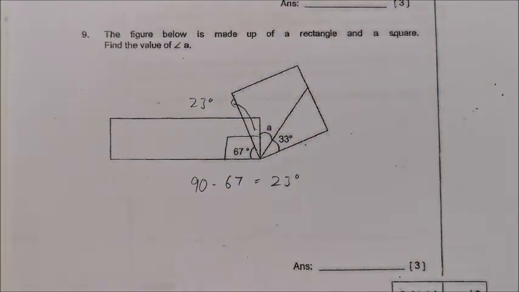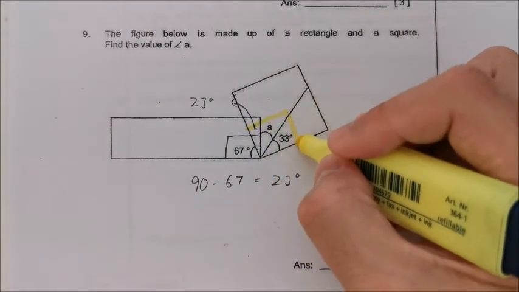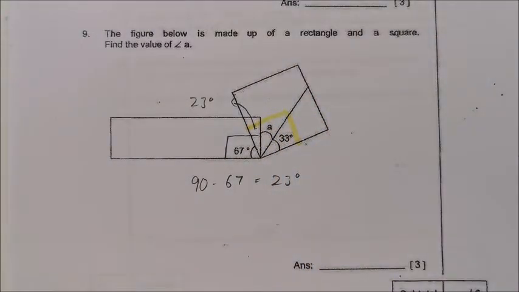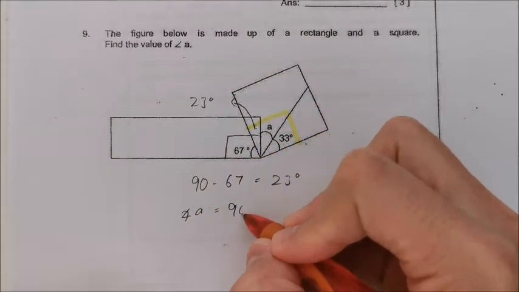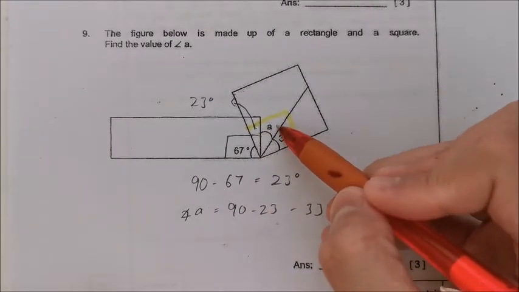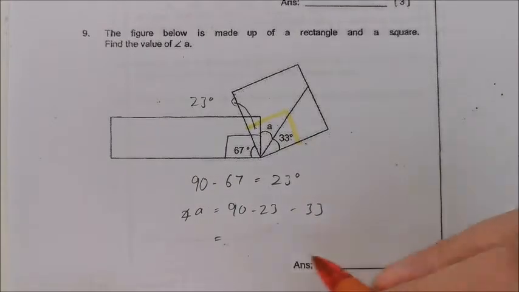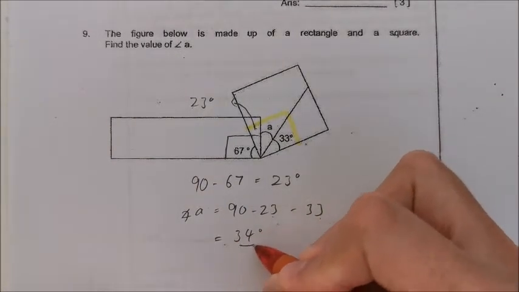So now, can you see that the square also has another right angle here? Okay, so if I have another right angle, this is 90. So my angle A is very easy. It's just 90, take away the 23, take away 33. So take away these two angles, I'm left with A. Okay, and of course, these two will add up to 56, and my A will be 34 degrees.